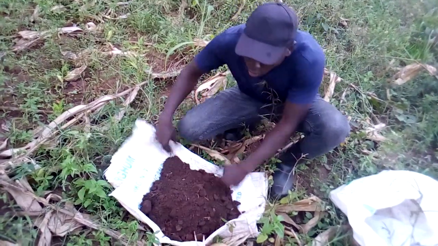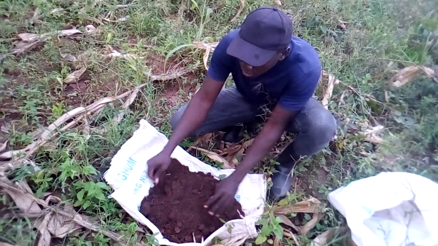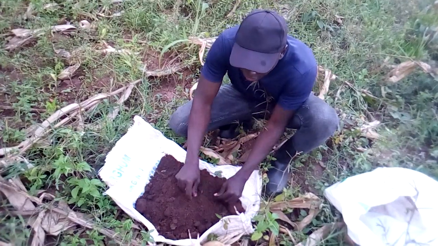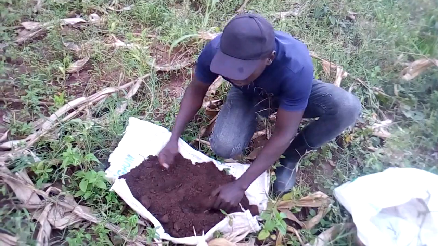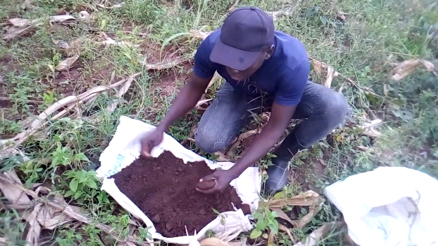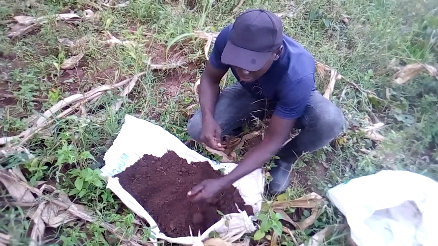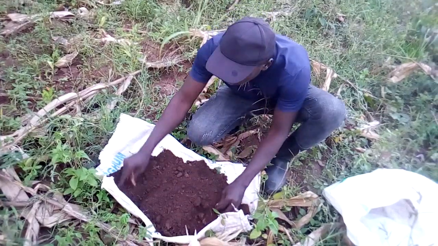Now what we are going to do here is to remove all the roots that we have collected within this soil, plus the stones and other residues that may be present within this soil. And we also break these large pieces and make it as smooth as possible.